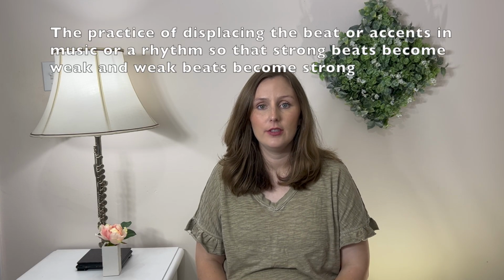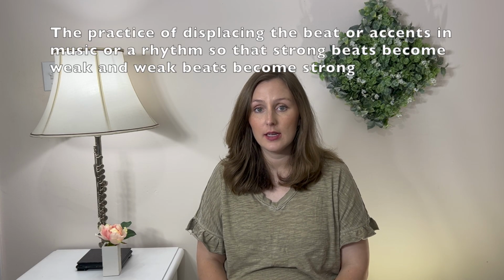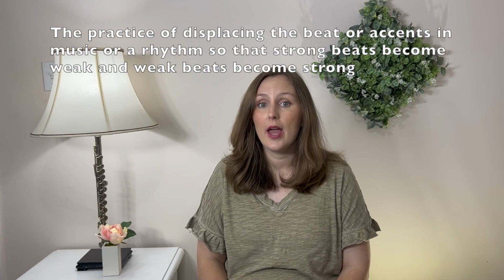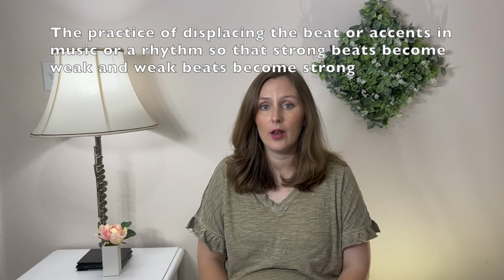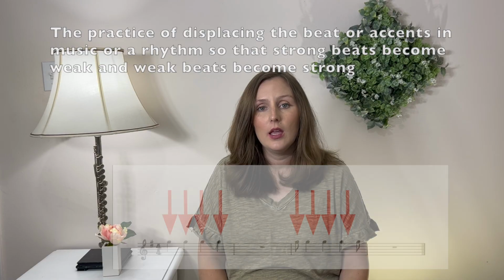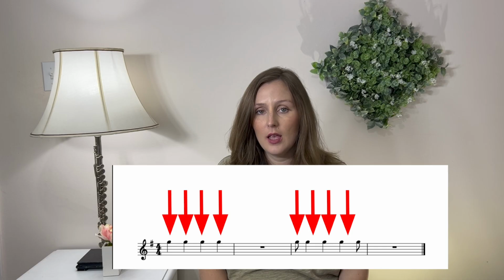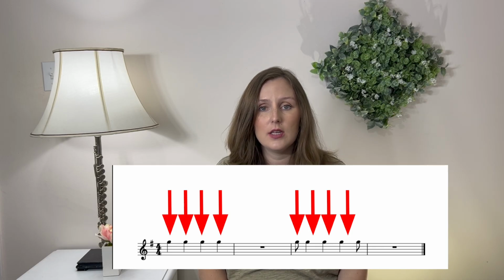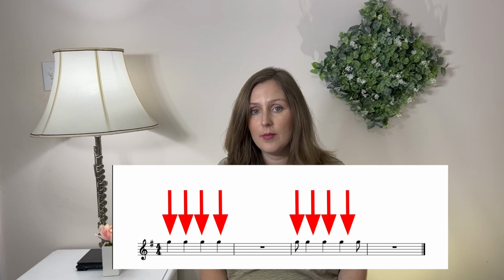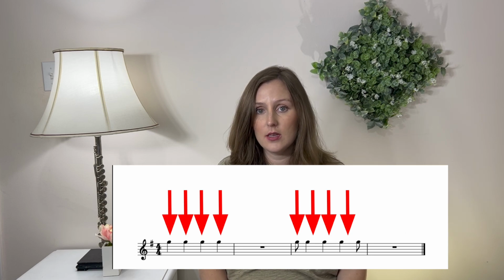So what is syncopation? It is the practice of displacing the beats or accents in music or a rhythm so that strong beats become weak and weak beats become strong. Here is an example of a basic measure versus a syncopated measure. The arrows above the example are a visual of the steady beat. Notice the steady beat doesn't change, but the emphasis within the steady beat is what changes.